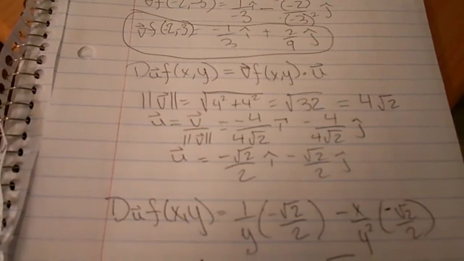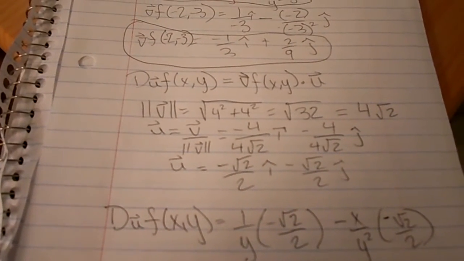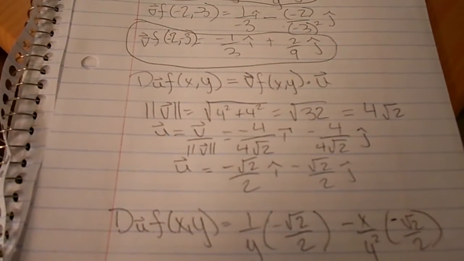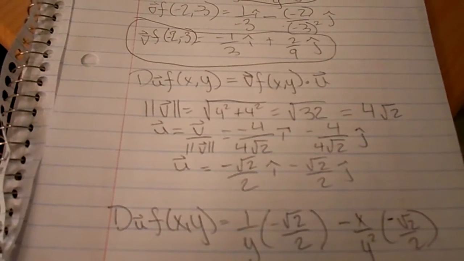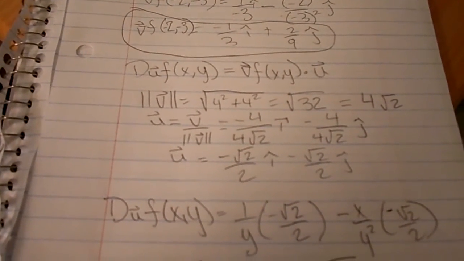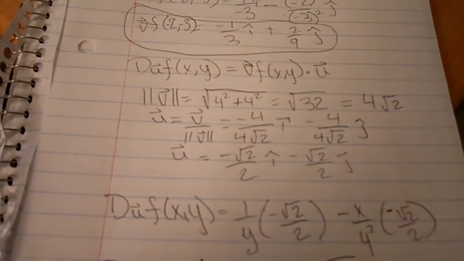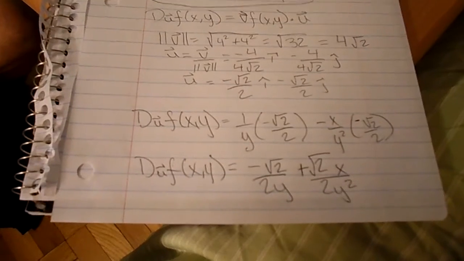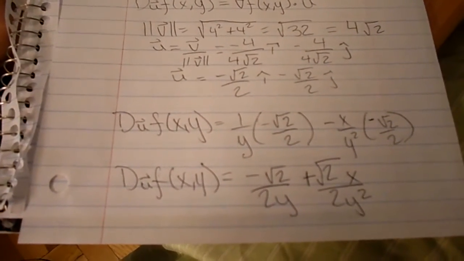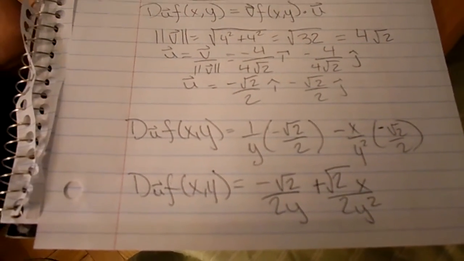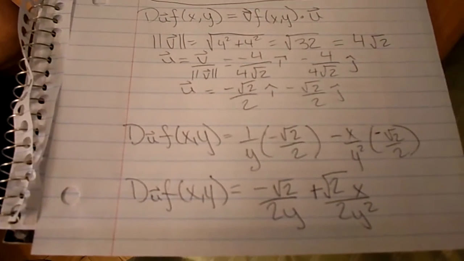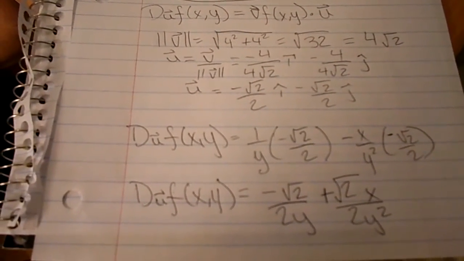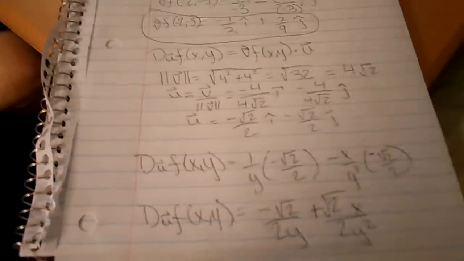We take the gradient vector, 1 over y multiplied by -√2 over 2, minus x over y squared multiplied again by -√2 over 2. This gives us our directional derivative as -√2 over 2y plus √2x over 2y squared.